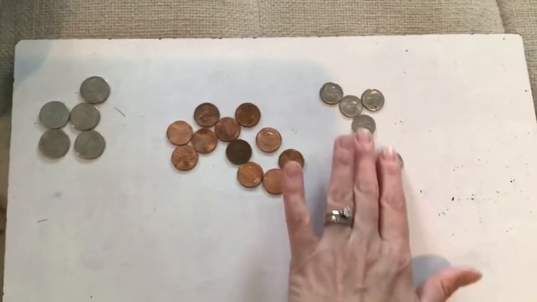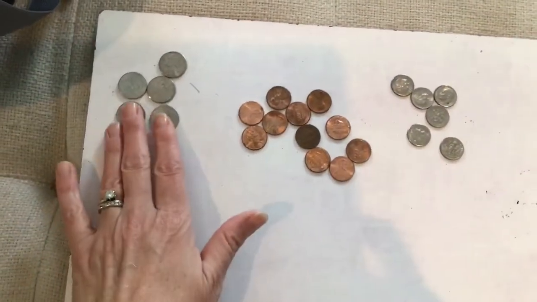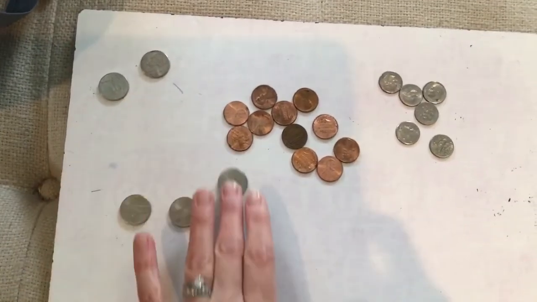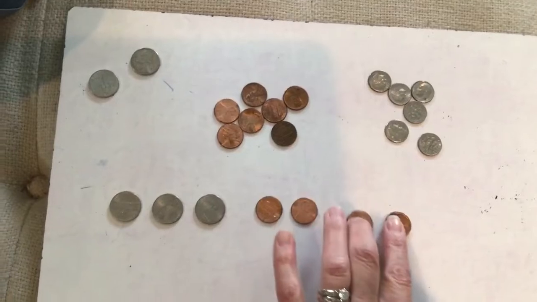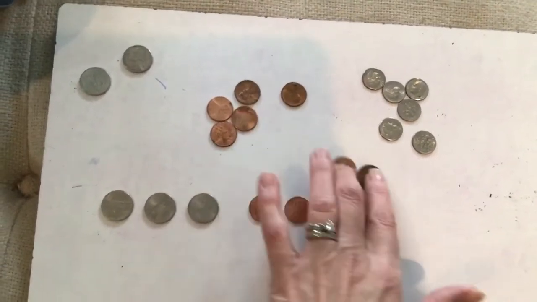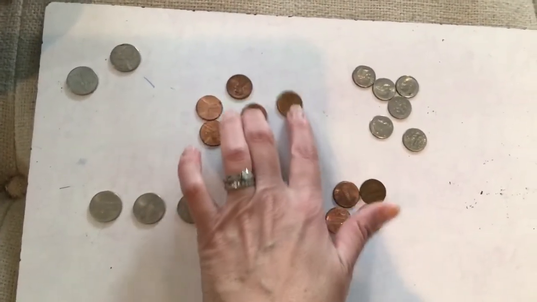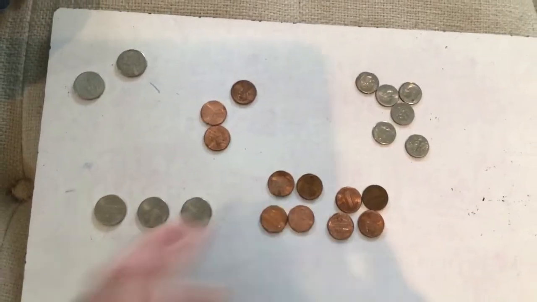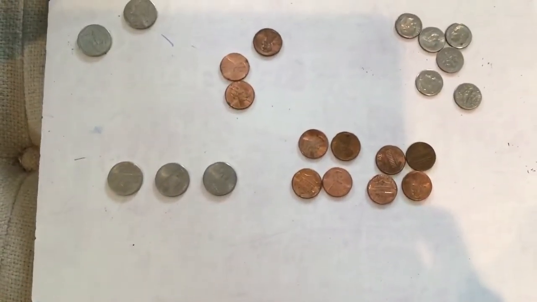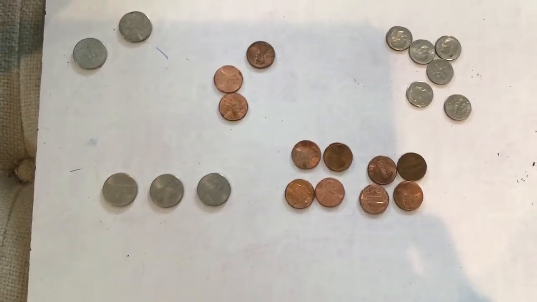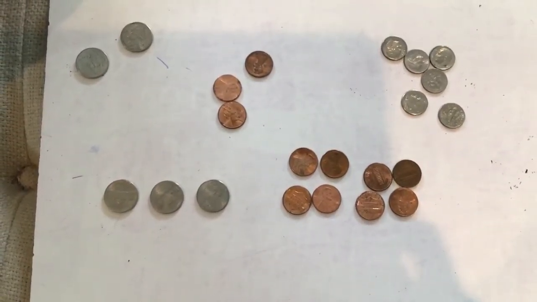All right, let's try one more. Let's do one with just nickels and pennies again. Let's do 3 nickels and 8 pennies. How much money do you have if you have 3 nickels and 8 pennies? I want you to count yourself.